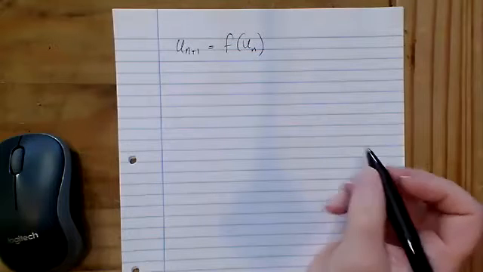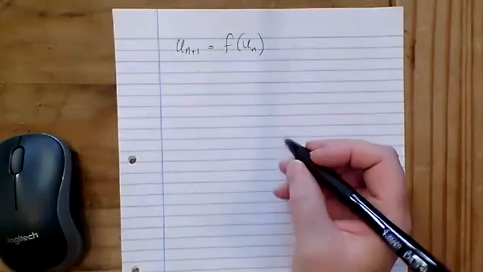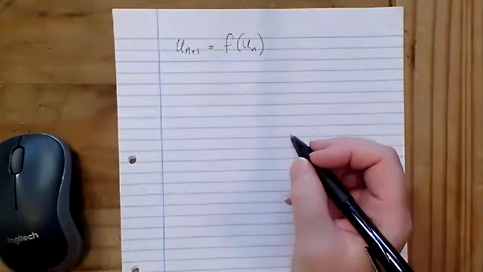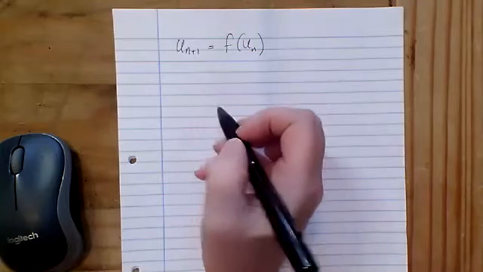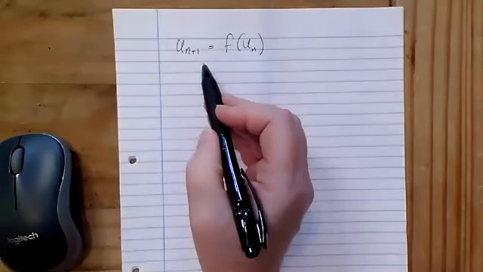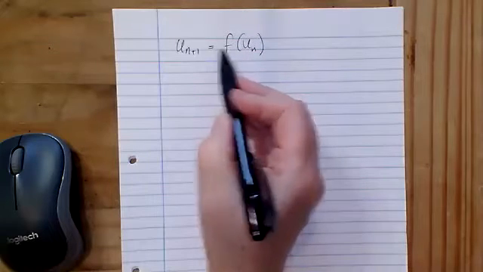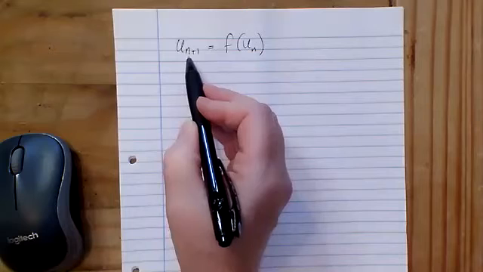Hi, I'm going to give you some examples of iterative sequences, and then hopefully you'll be able to do the activities that are in Mr. Bynes's PowerPoint. So an iterative sequence basically means we take the previous term, apply a function to it, and that gives us the next term in the sequence.